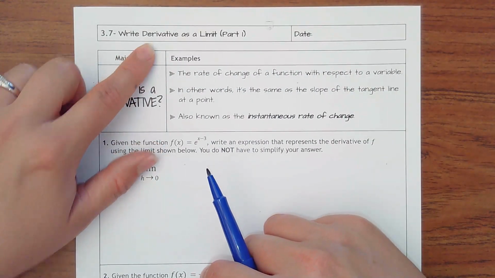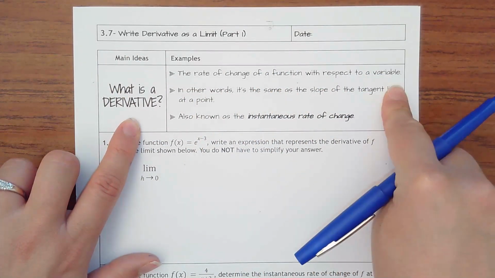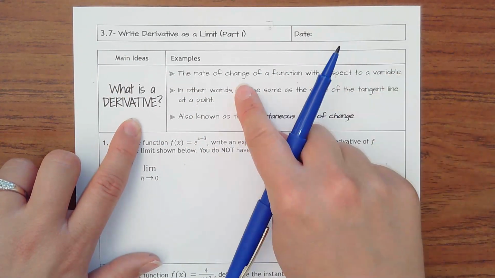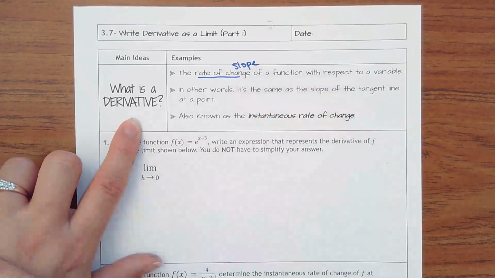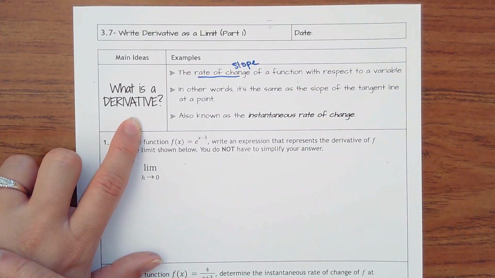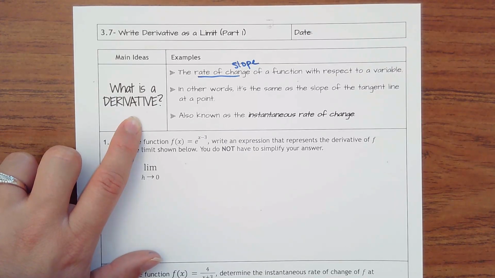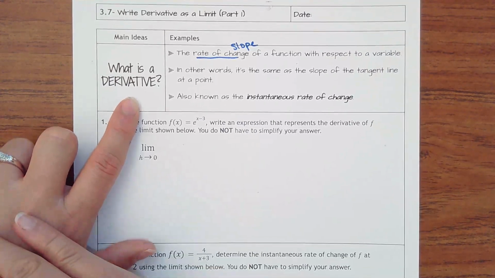They're synonymous. So here it is again telling you that it's the rate of change or the slope of a function with respect to a variable. In other words, it's the same as the slope of the tangent line at a specific point. It's finding the slope of a curve. That's it. It's also called the instantaneous rate of change.